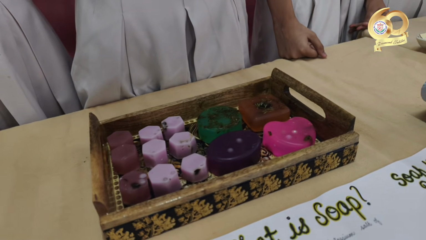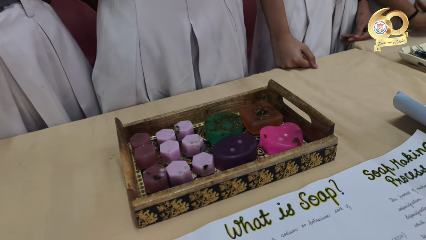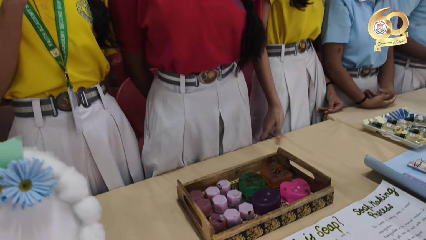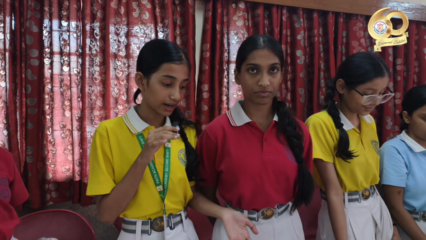Our model explains how soap is made. Soap is made through a chemical reaction called saponification, in which natural oil reacts with sodium hydroxide and some colors we added.